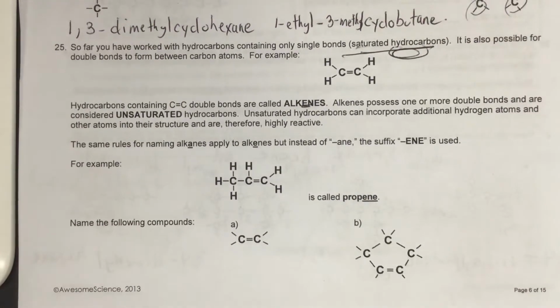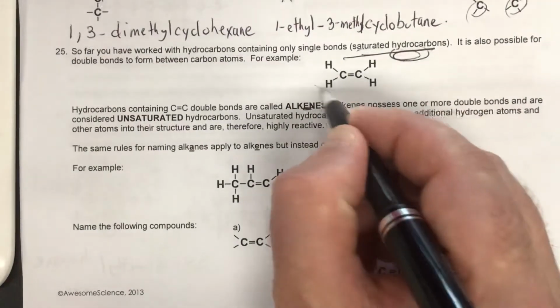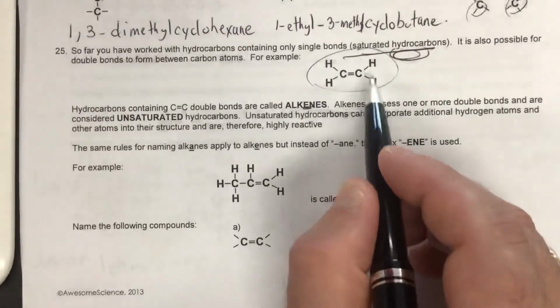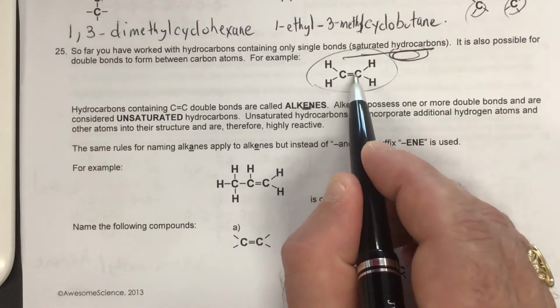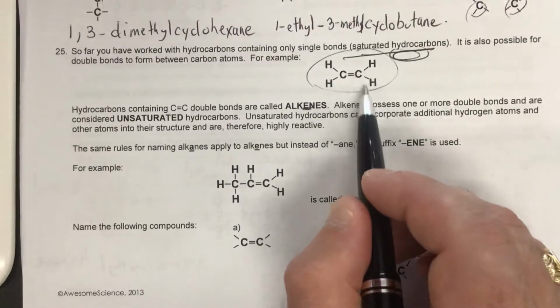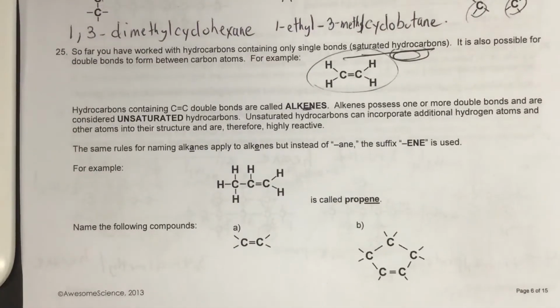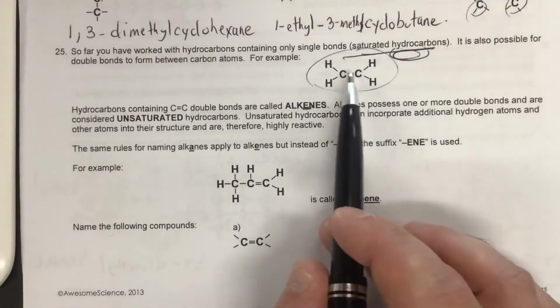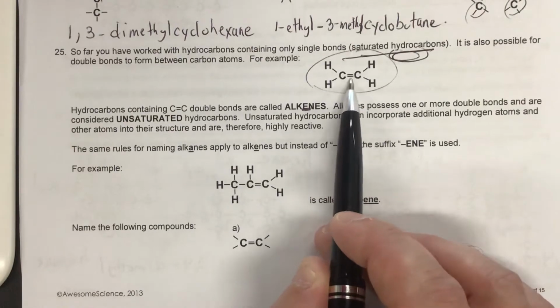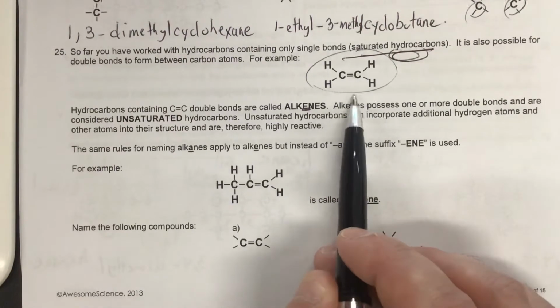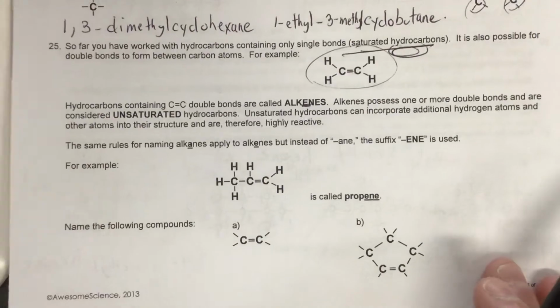So when we look at chemical reactions involving organic molecules, a lot of them happen with alkenes, because what can happen is we can break this double bond and then attach something else to it. So that's why they're reactive, because potentially if we break this bond here and form a single bond, then we can attach something else to it.